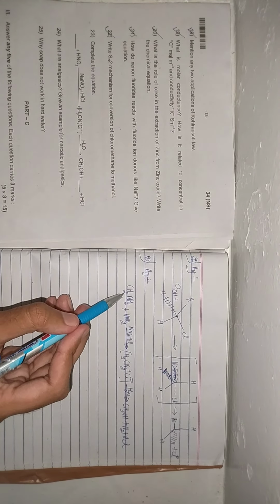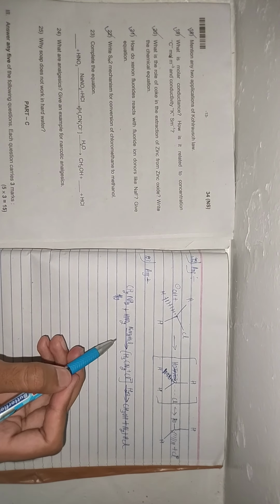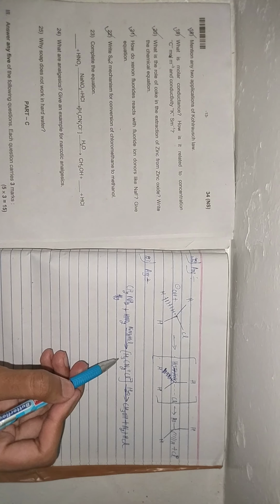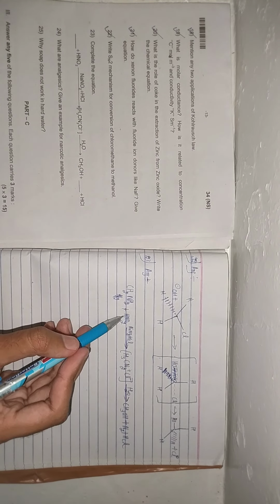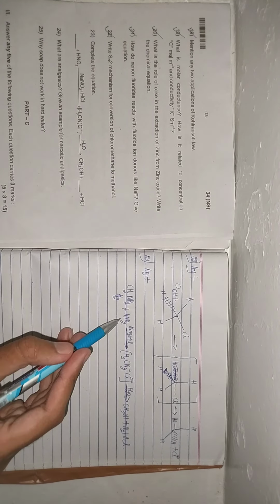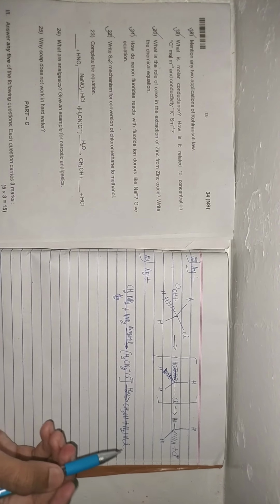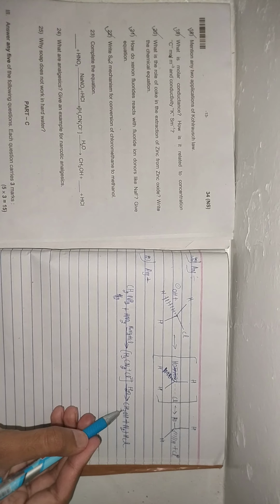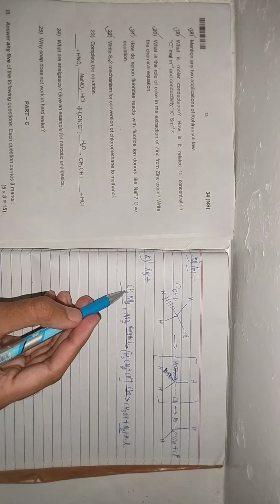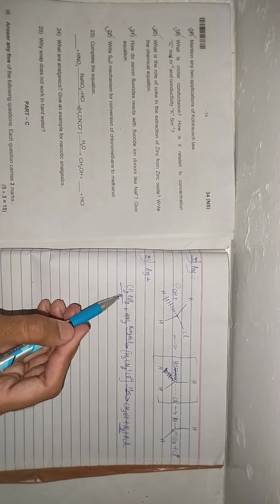So this is the reaction we will get, and we have to fill in the missing reagents here and here.